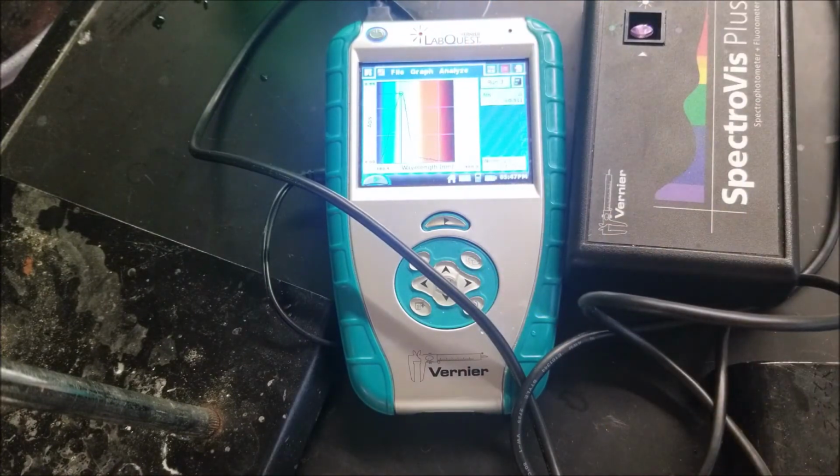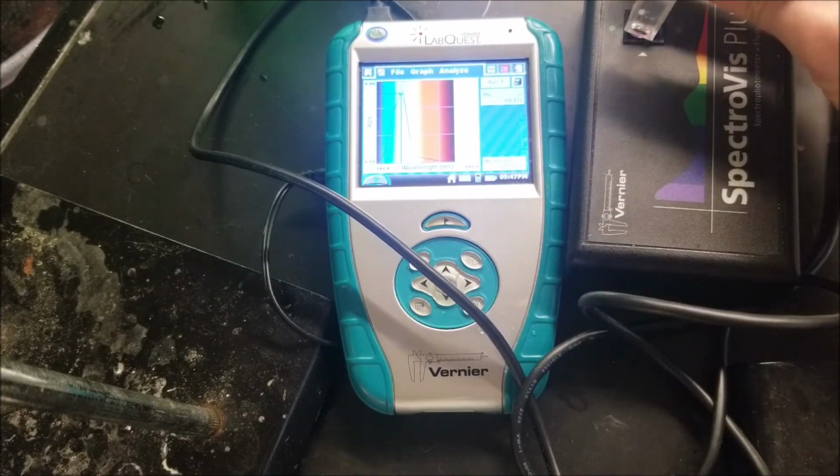Notice that the bottle is pale yellow. It's kind of hard to tell otherwise what color this is because it's not a very bright color the same way as our cobalt or copper, but it is still a colored complex.